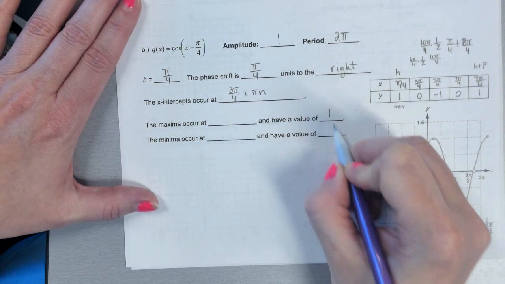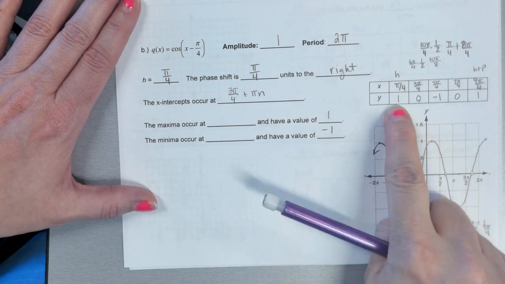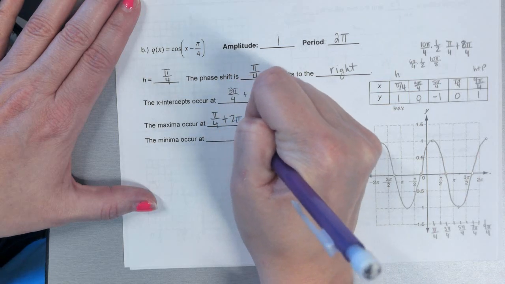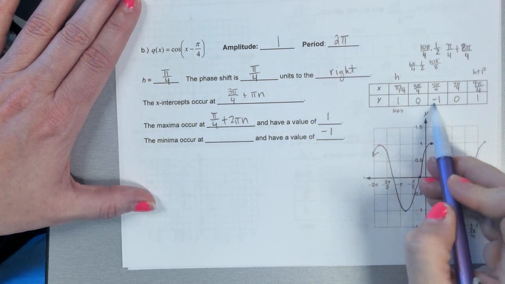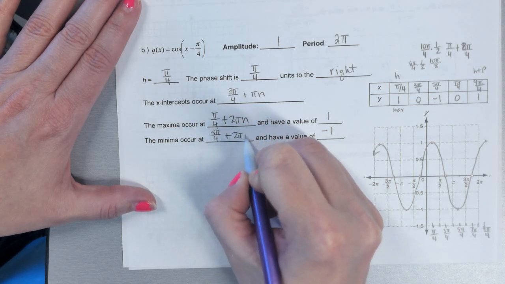The maxima and minima are going to have a value of 1 and -1. And you can start here. My max is at pi over 4, so pi over 4 plus 2 pi n. My minima is at 5 pi over 4, so 5 pi over 4 plus 2 pi n.